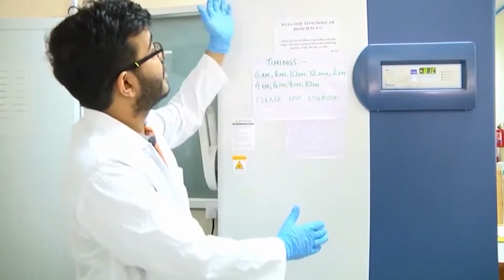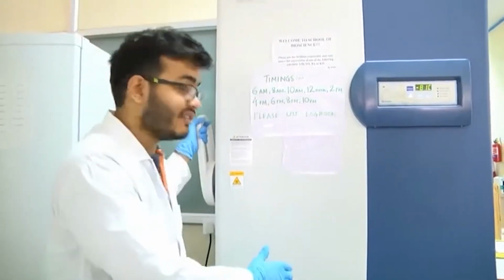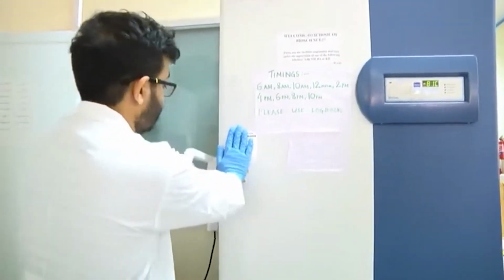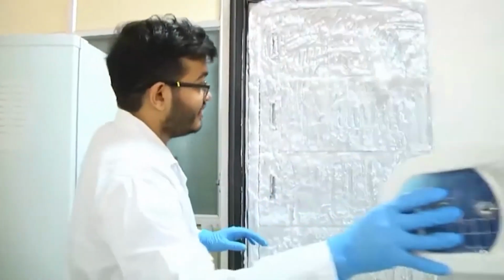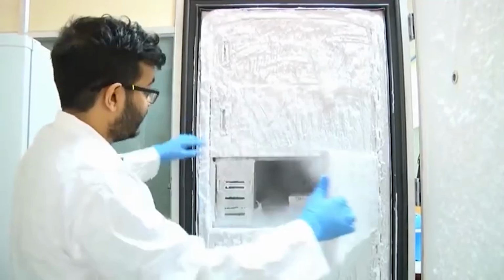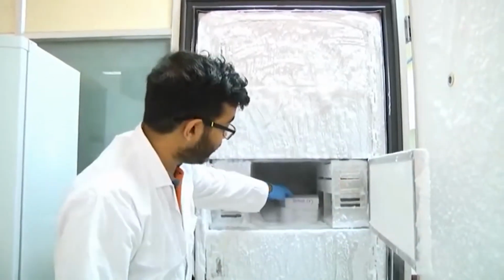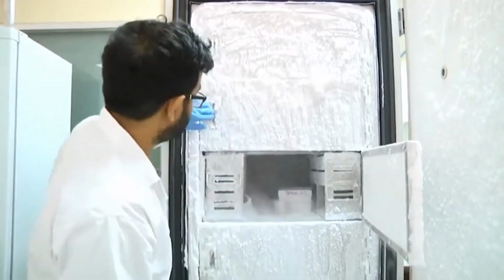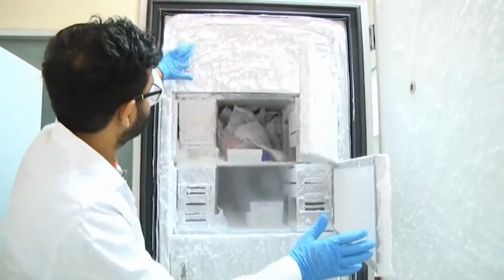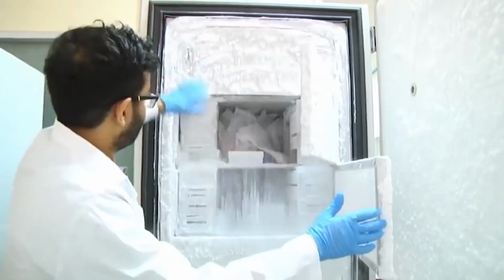This is one of our minus 80 degree centigrade freezers in our laboratory. I will just open it once, and see, it is covered in ice. We have DH5 alpha boxes here, and different plates containing different types of cell stocks, and all these are metal.